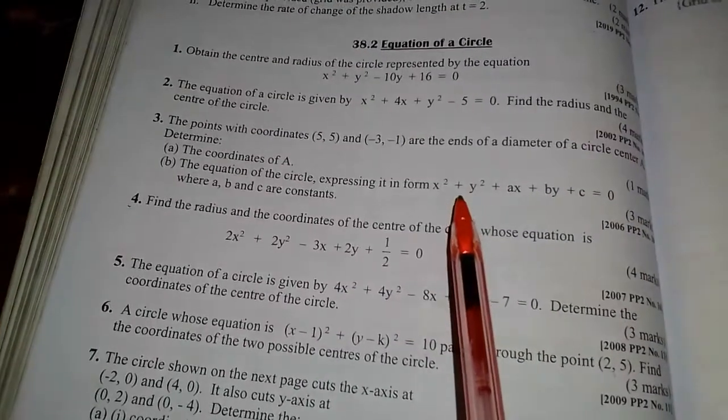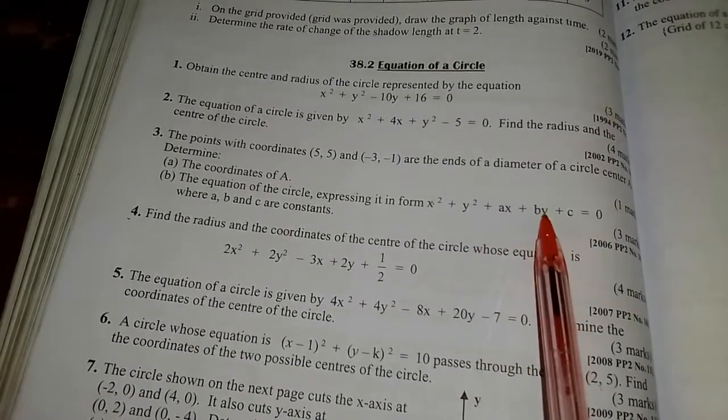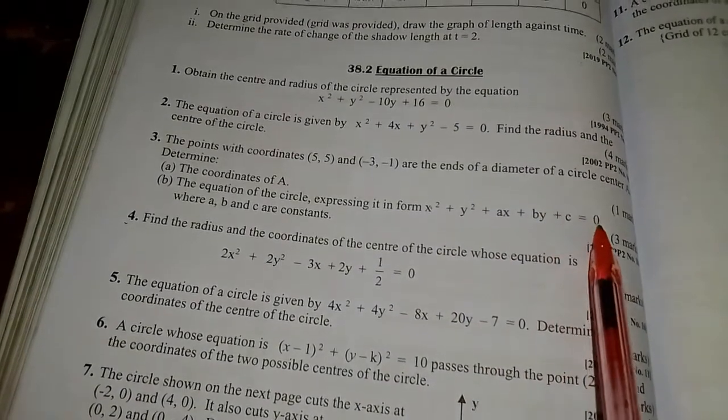I'll take this on this other side. Remember the question was saying in the form, look at this, in the form x squared plus y squared plus ax plus by plus c, the constant, is equals to 0. So I have to rearrange this.